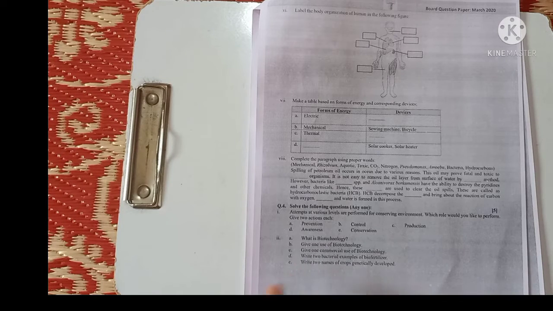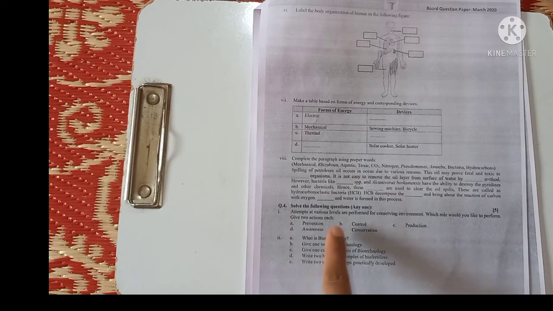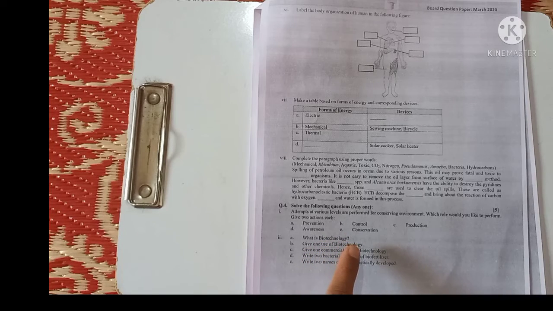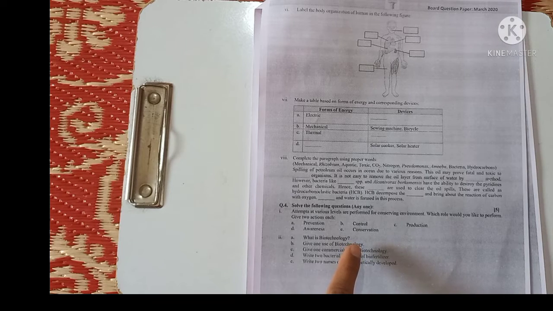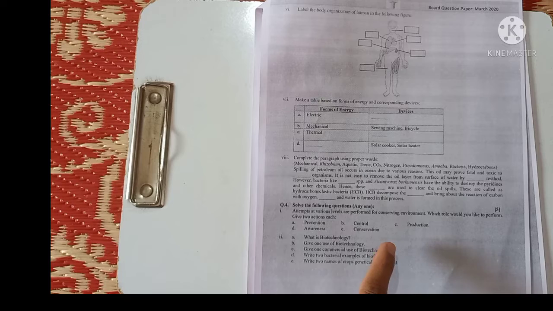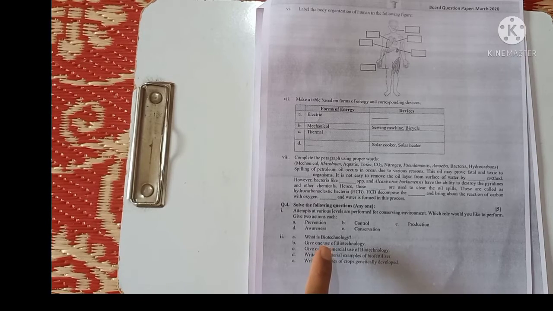Here it is given how to prevent environmental pollution, or how to conserve the environment by preventing the cutting of plants. How to control: we use the bicycle instead of the motorbike, because the motorbike requires fossil fuels and the bicycle does not. By using the bicycle we can also control this. Production means we do a lot of tree plantation. Then awareness means we give information about the importance of the environment to human life, and to other animals and plants, and to other people.